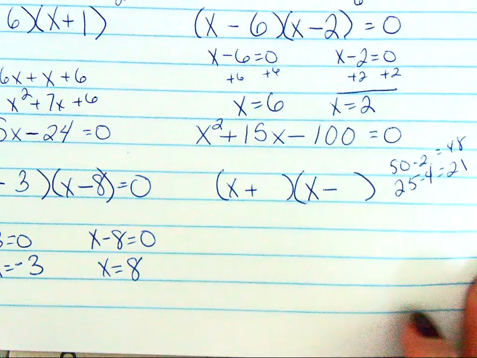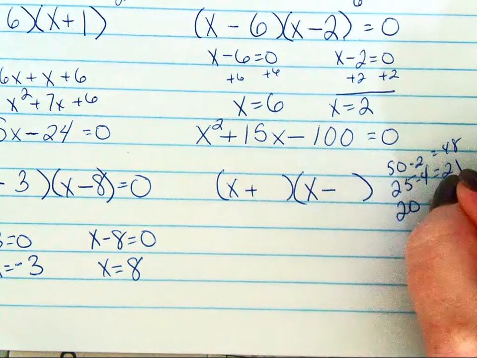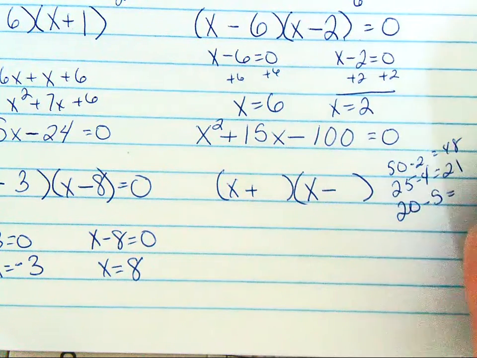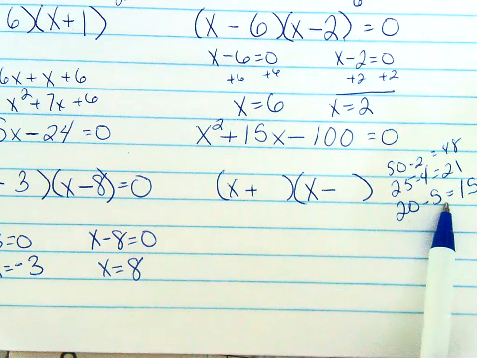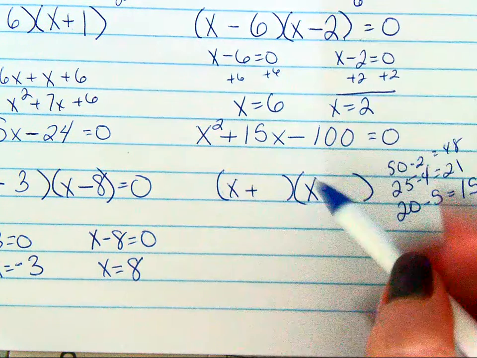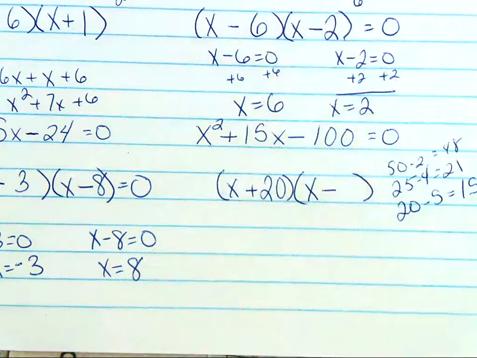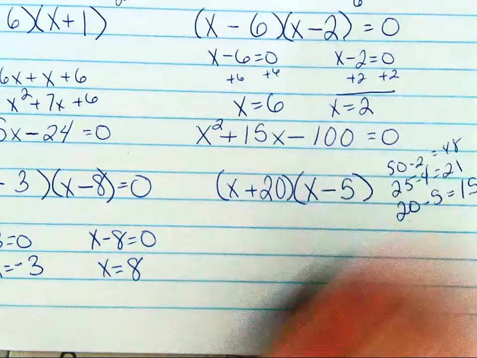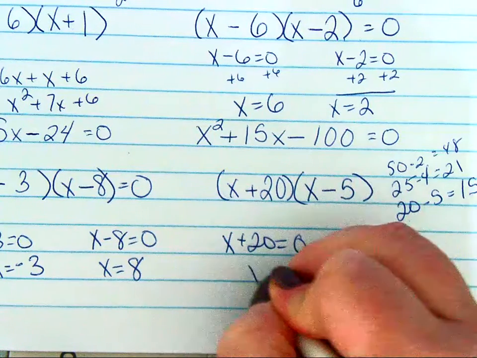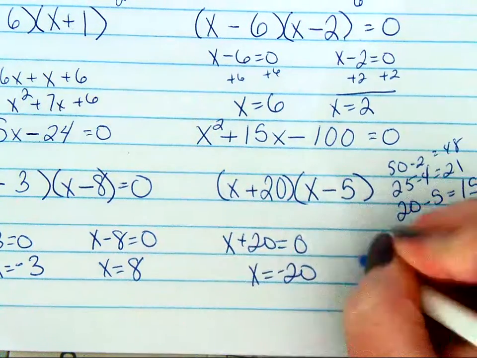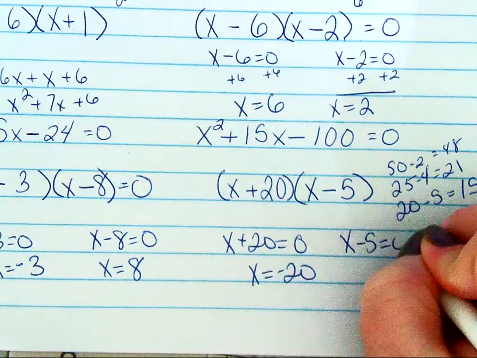So now I'm going to try 20 and 5. Well, 20 minus 5 gives me 15. Again, I have to look and decide where does the 20 go and where does the 5 go. This is positive, so the 20 goes with the positive, and the 5 goes with the negative. X is going to be equal to negative 20 and positive 5.